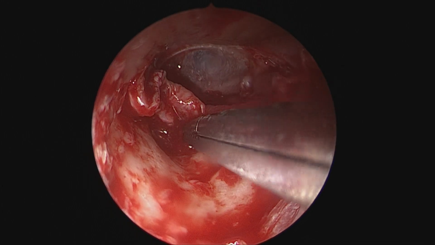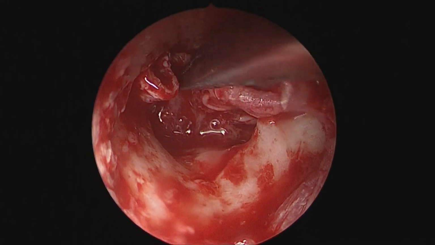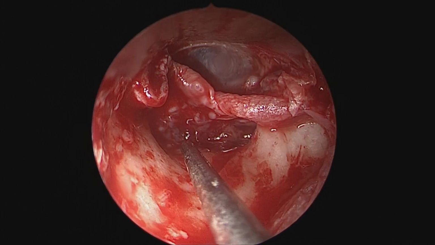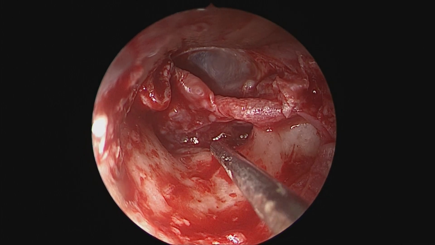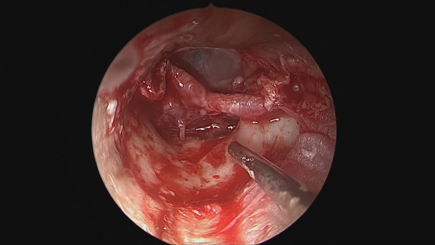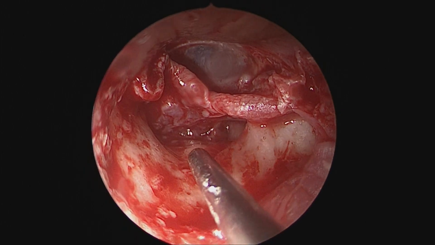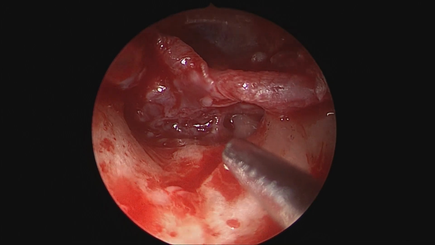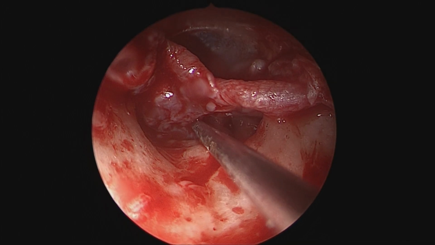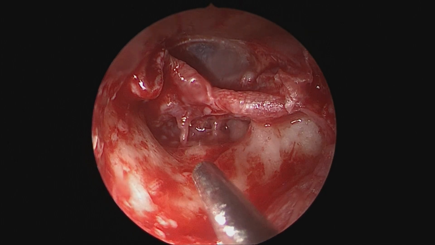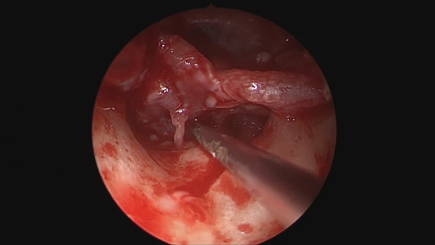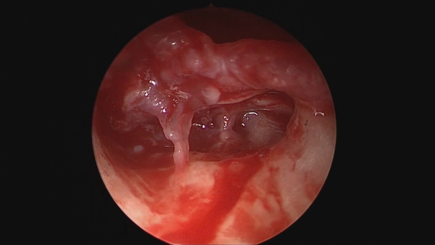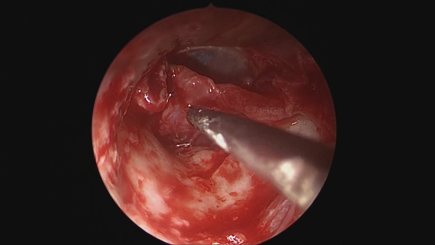So again, the inferior part of the tympanomeatal flap is yet to be elevated, and as you see, almost the entire posterior mesotympanum is filled with the polypoidal granulation tissue that has to be removed, as well as closely inspected for any evidence of squamous epithelium. We can already see the stapedius tendon and the pyramid.